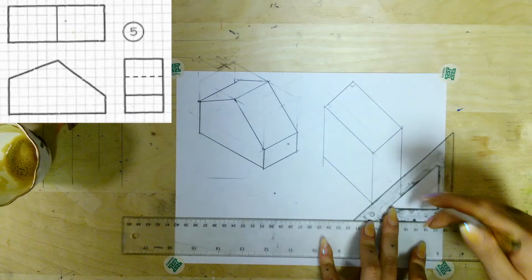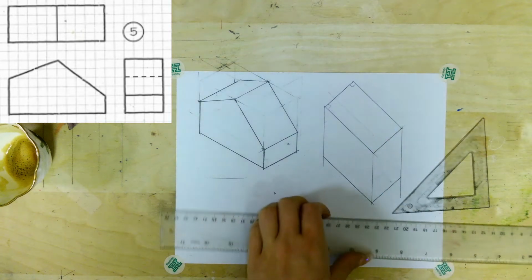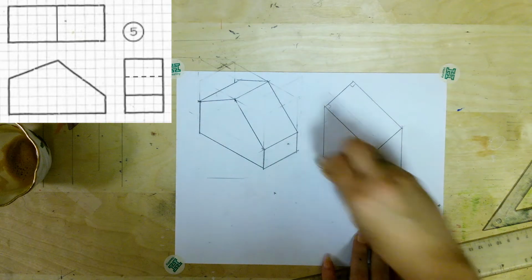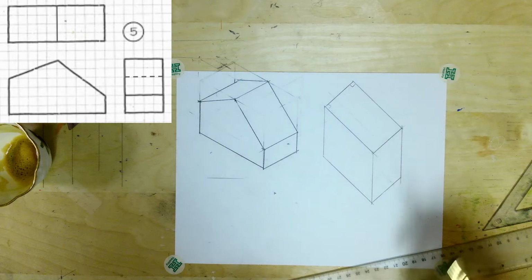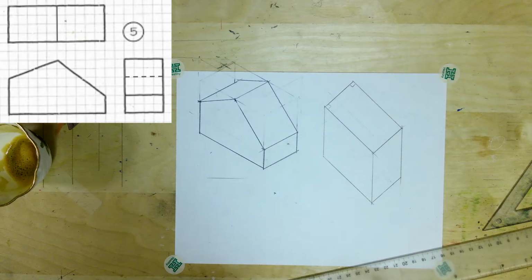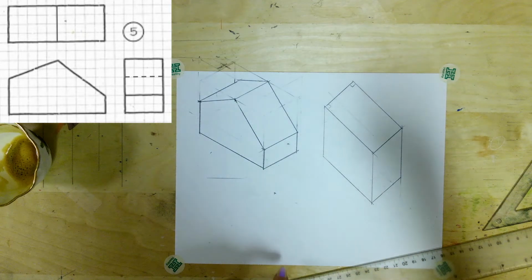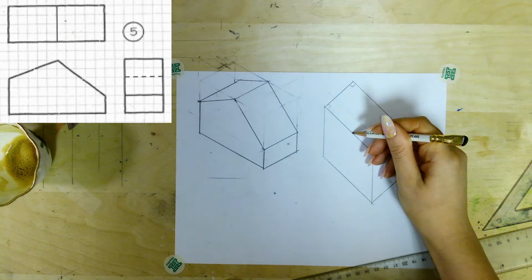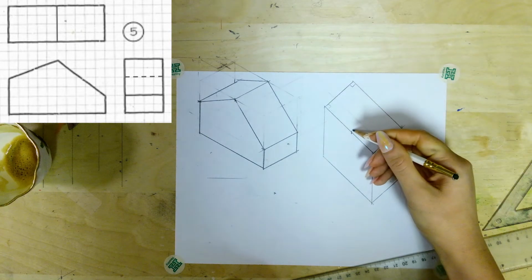So again, I'm just starting off with an overall bounding box for my object. And I can just get cleaner lines way faster if I'm using tools like this. So again, now I'm going to just start carving out some of those features. So like I know that that ridge is about here. It's pretty much halfway through.